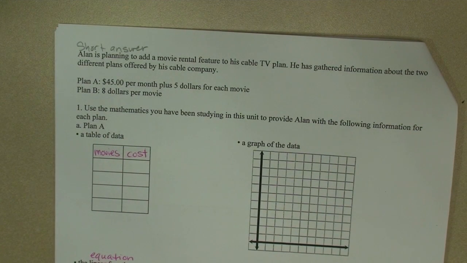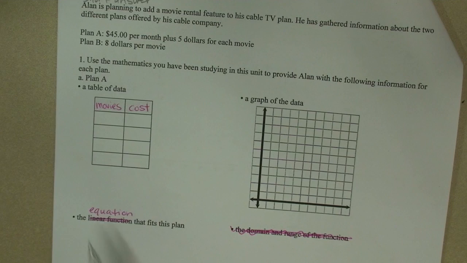Okay, so Alan's planning to add a movie rental feature to his cable TV plan, and he has gathered information about the 2 different plans offered by his cable company. Plan A says pay $45 a month plus $5 for each movie, and Plan B says $8 per movie. So your 2 columns should be movies and cost.